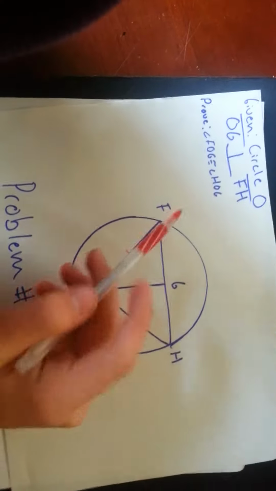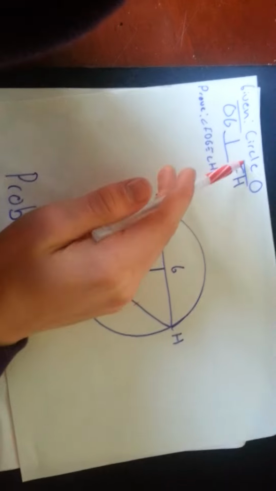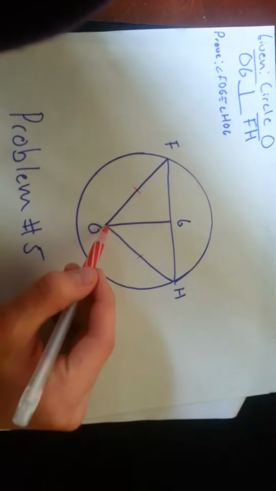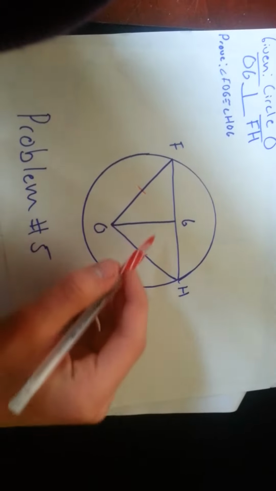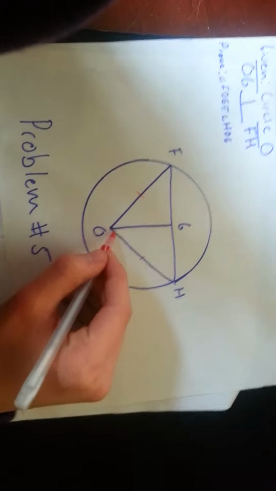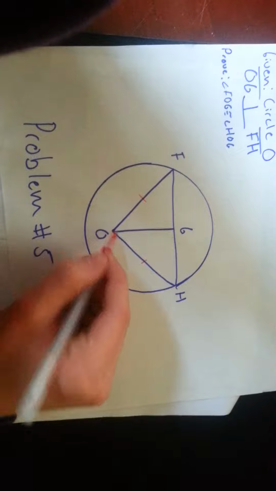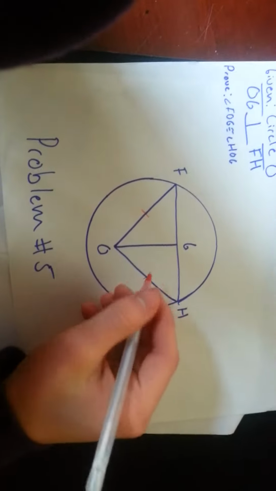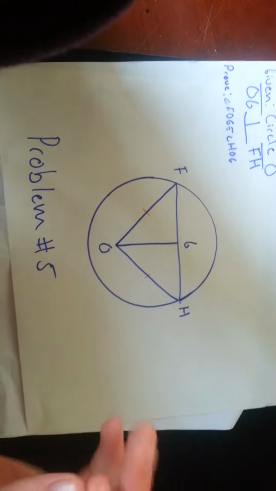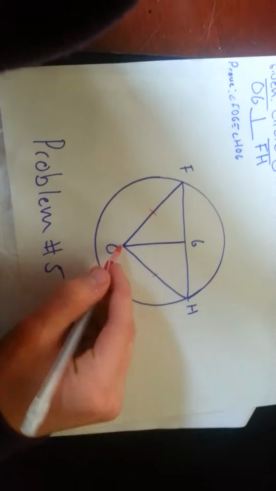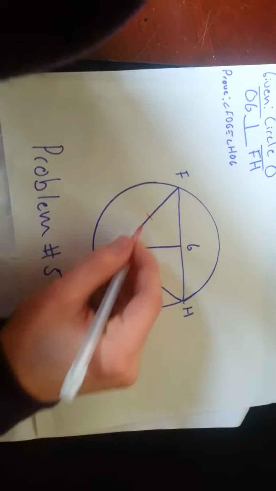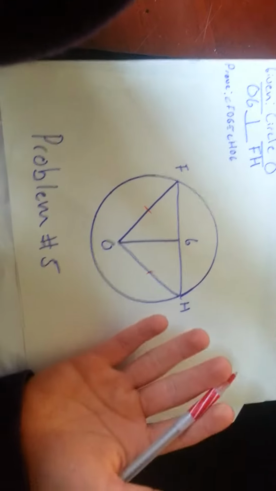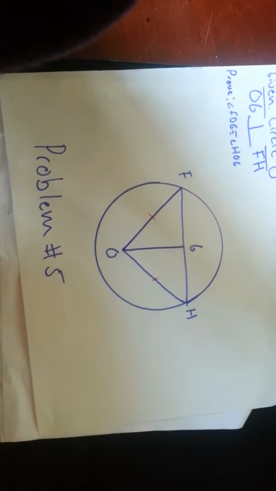Okay, on to our last proof. Let's see here. We have circle O in our given, and that tells us that OH and OF are congruent because this is the center of the circle. Well, you know what I mean. The diagram might not always be correct. So OH is congruent to OF because radii are always congruent.